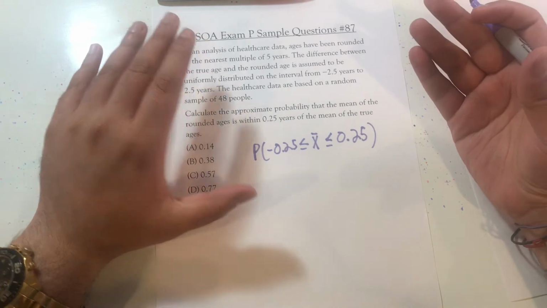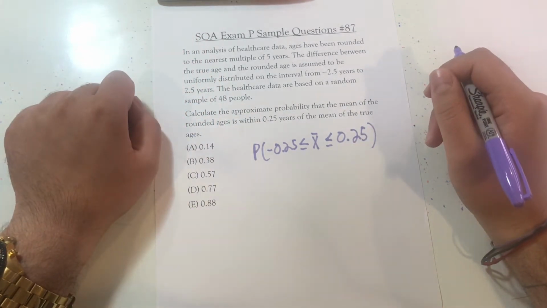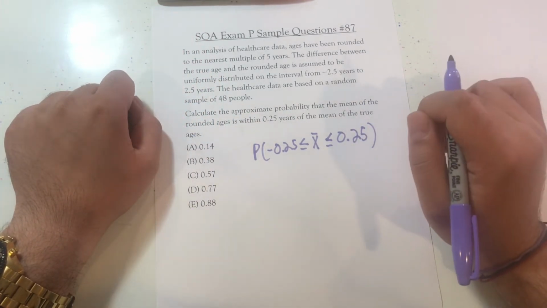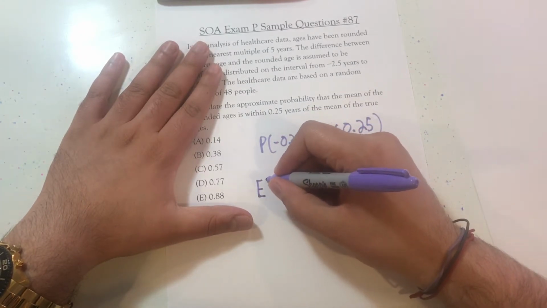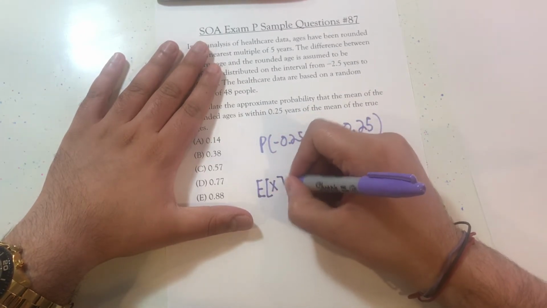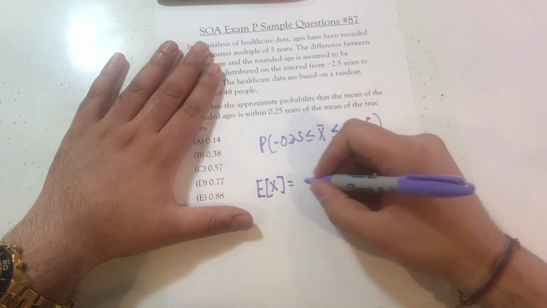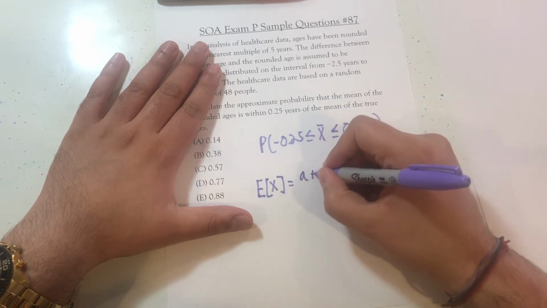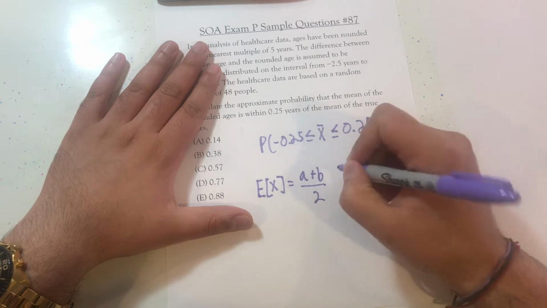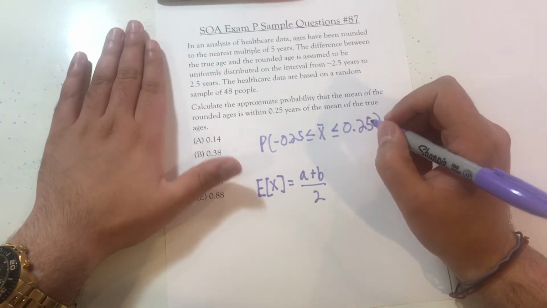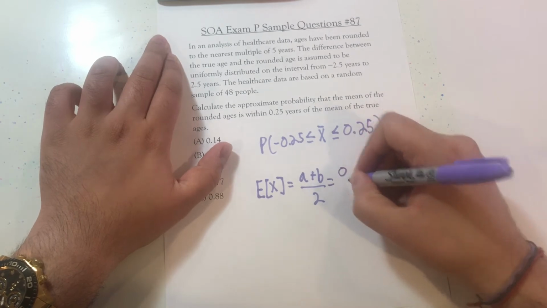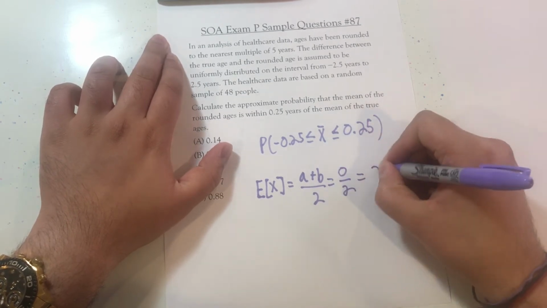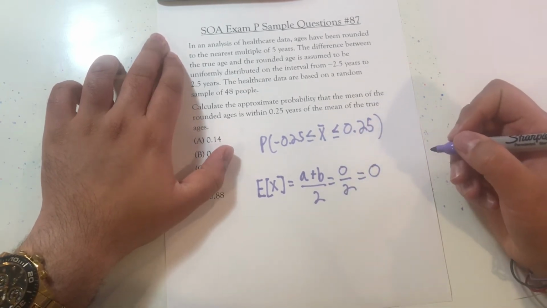Okay, so we're told x is uniformly distributed. We need the mean of x. Luckily, we have a formula we should memorize. The expected value of x, because it's uniformly distributed, is a plus b over 2, the upper bound plus the lower bound over 2. Negative 2.5 plus 2.5 is equal to 0, divided by 2 is 0. Our expected value is just 0.